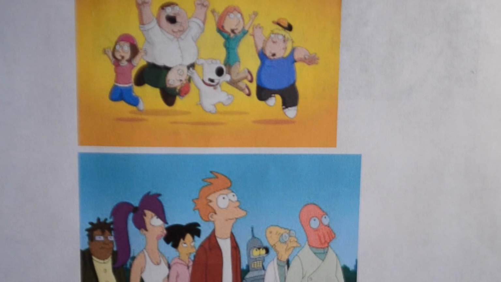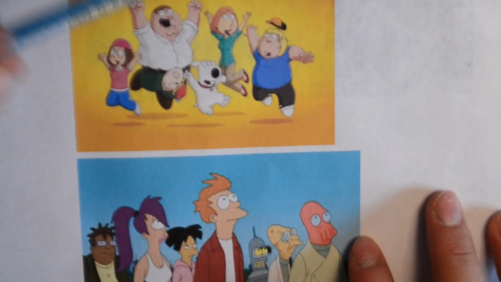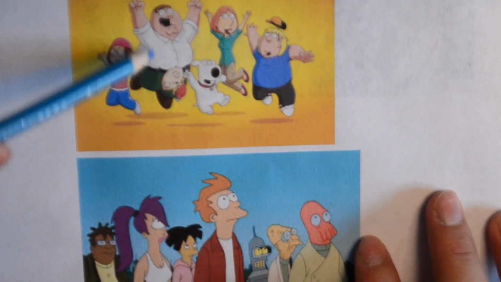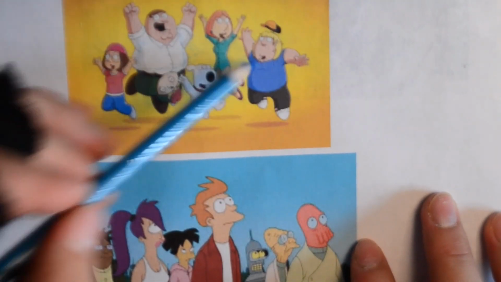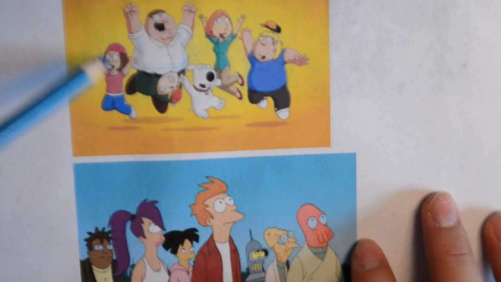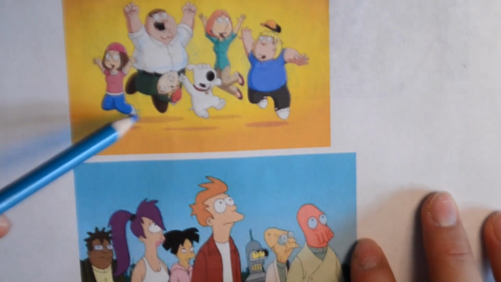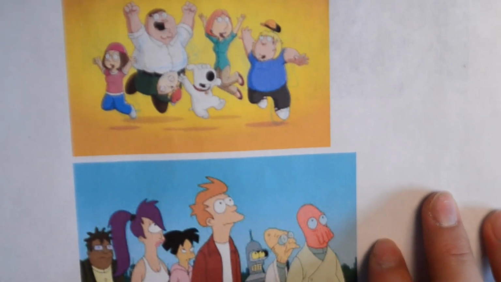Now here is what I was talking about. With Family Guy, Family Guy is very unique, with the short legs, no ankle thing going on. I don't know how to describe their characters. They're very thick.